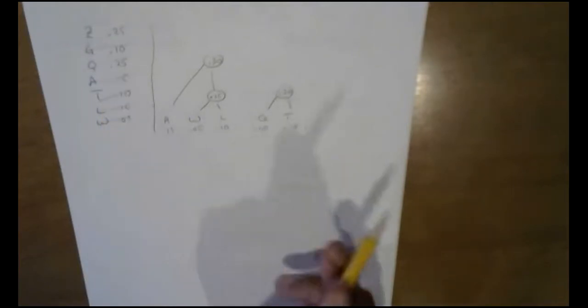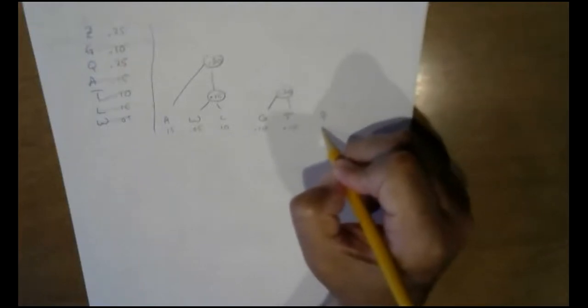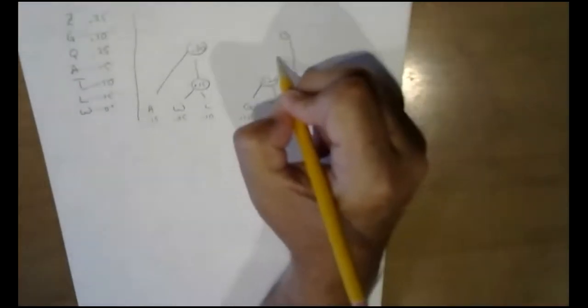G and T with that. Well, I think I'm going to take a Z or a Q, one of those, and combine it with GT. Which one do you want to put? Maybe Q. Q? That's fine. Q is a 0.25. And when I combine it here, I'm going to get a 0.2 and a 0.25. So now I have a 0.45.